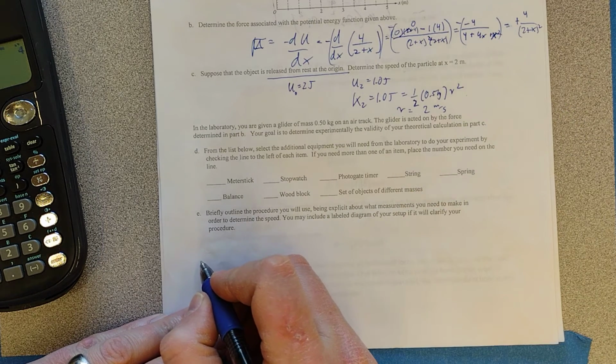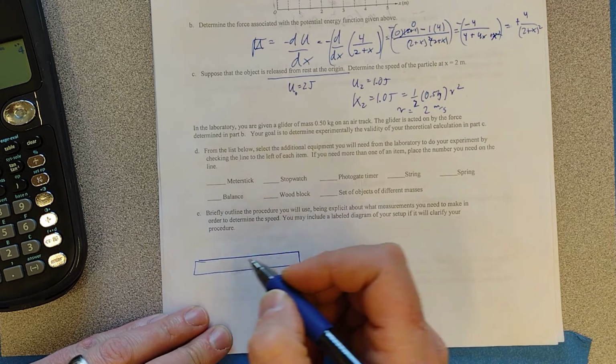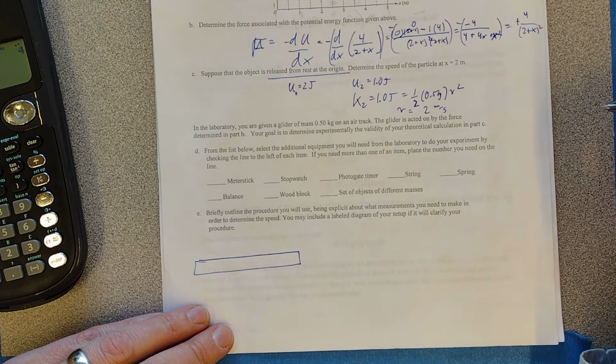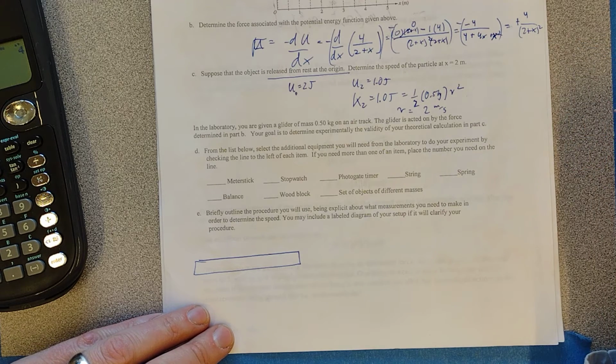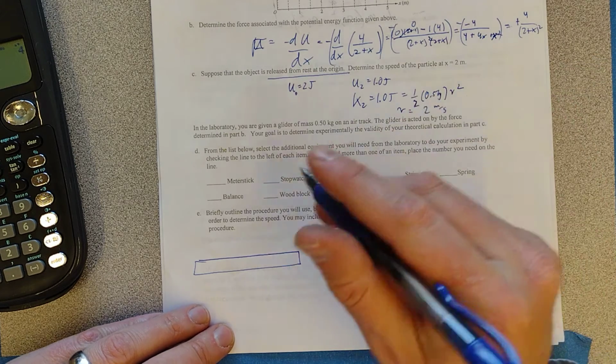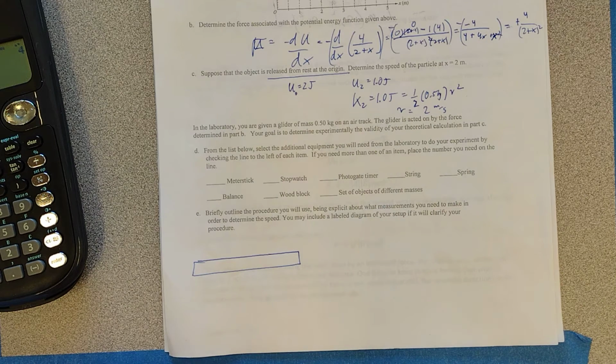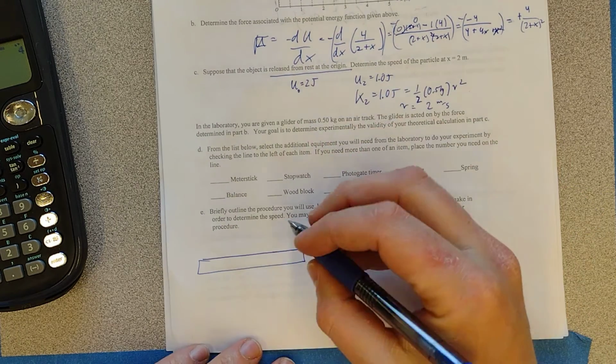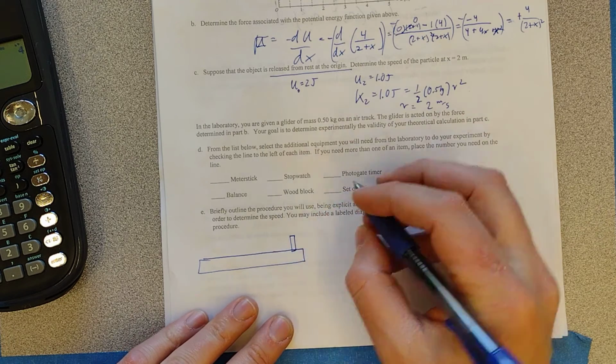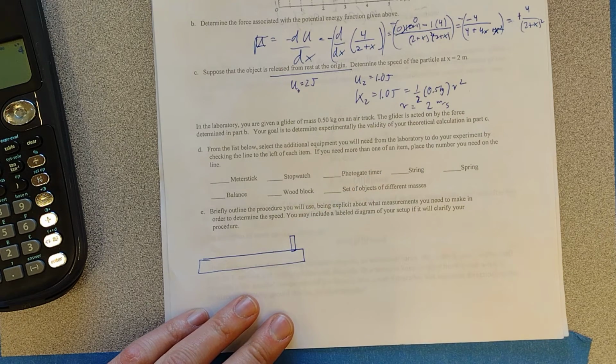I would say the easiest thing to do is the Photogate Timer for sure, because it's a thing that times how long it takes something to pass through it, right?